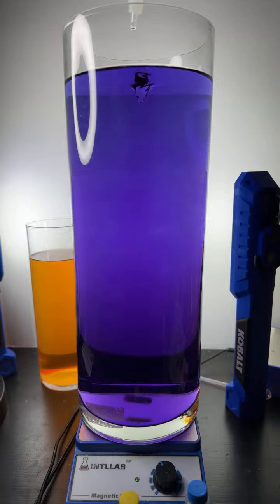Right now it's a bunch of violet, so I'm going to add a bunch of acid right now. There we go.